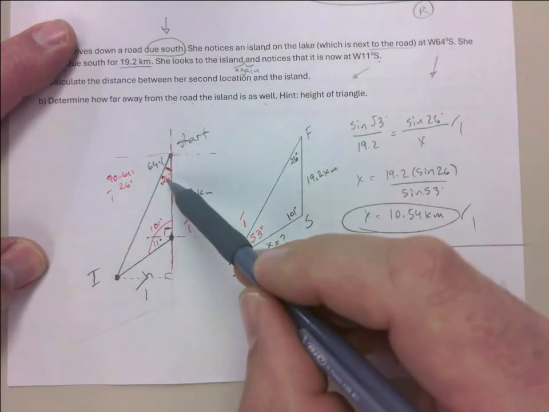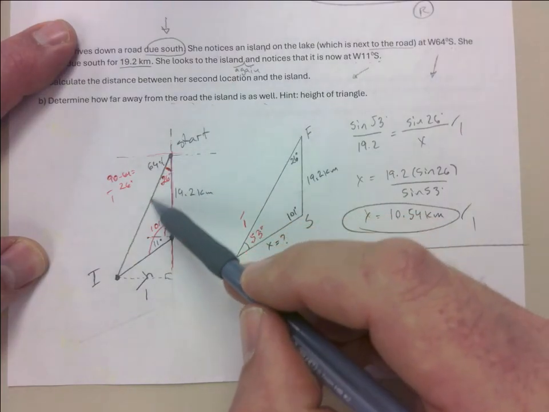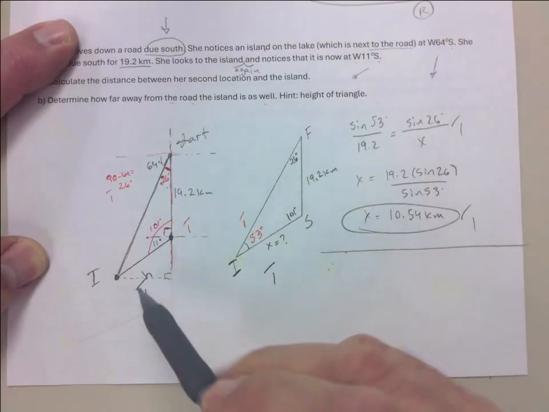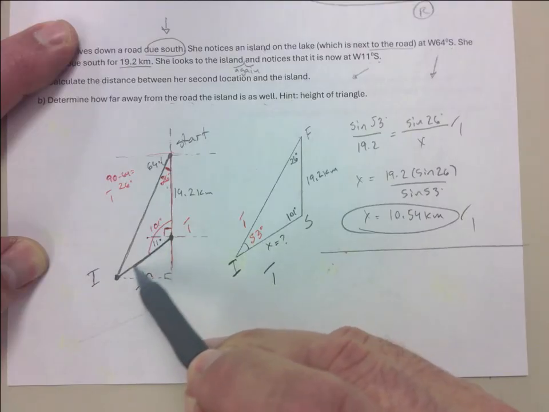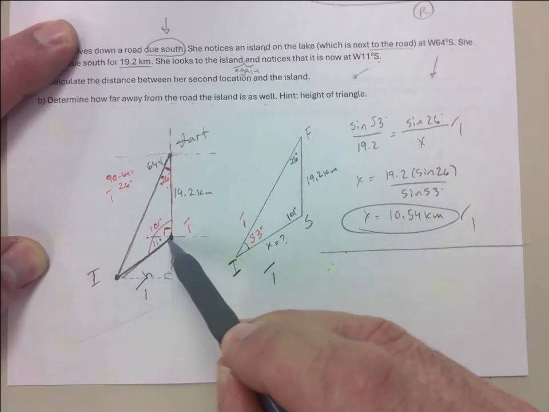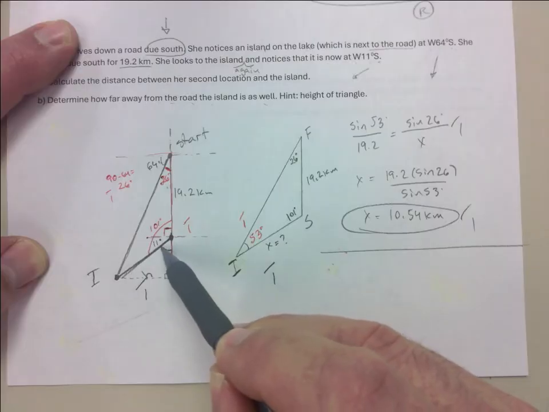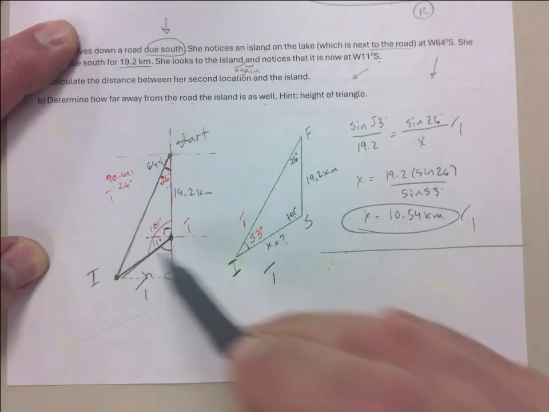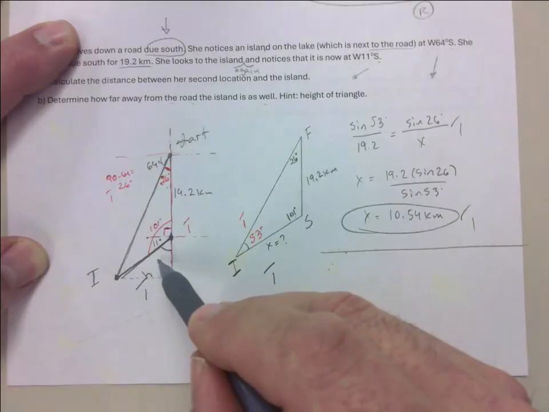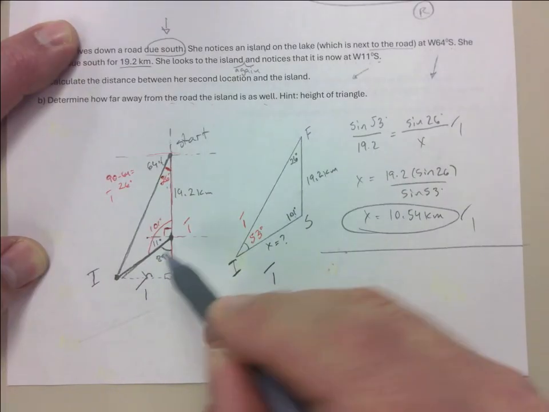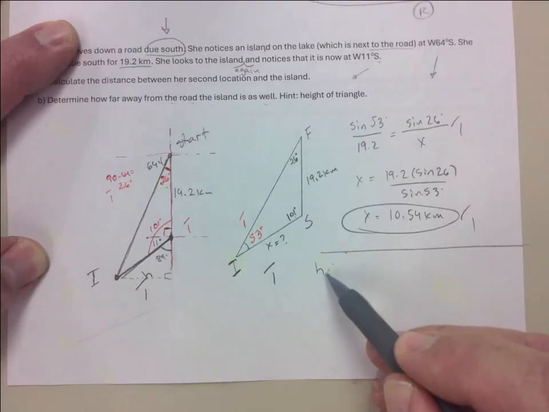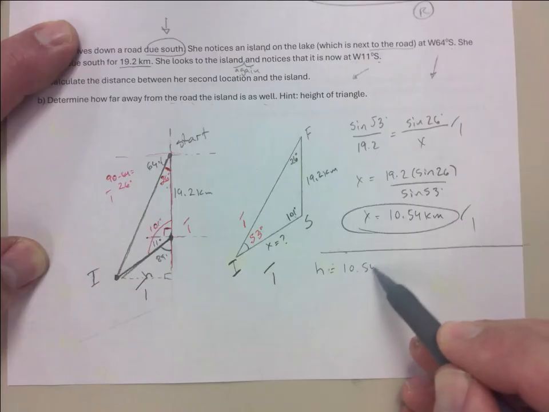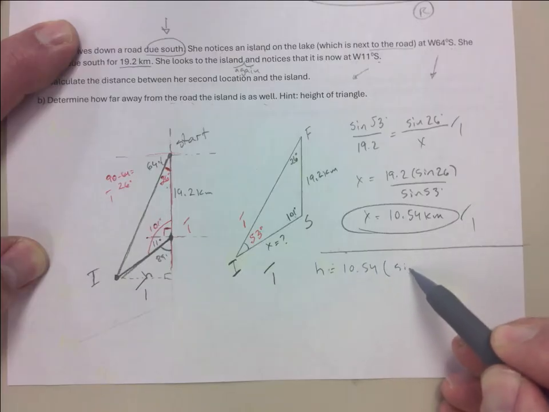And you could use this slant times sine of 26, but I'll rather use this slant here because I know it, times, what is this angle here? If this is 101 here, then this is 89. So I'm going to go H is equal to 10.54 times sine.